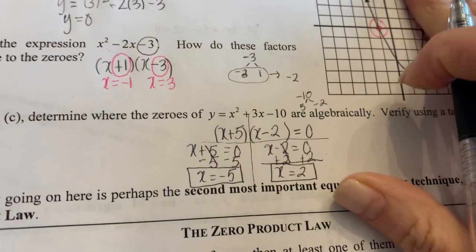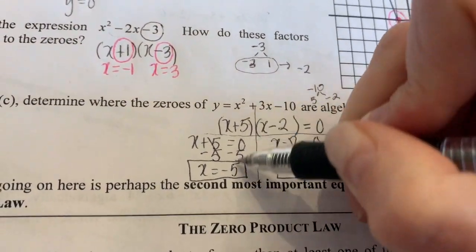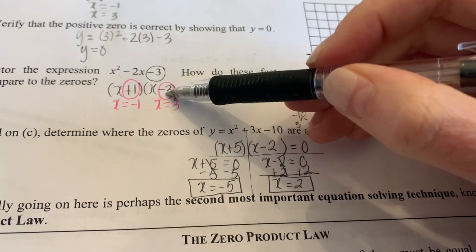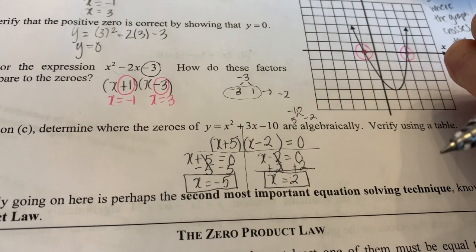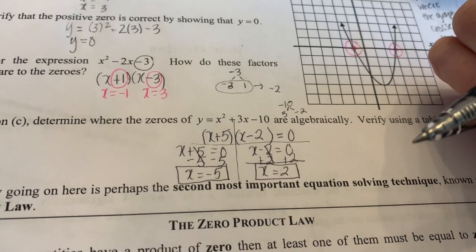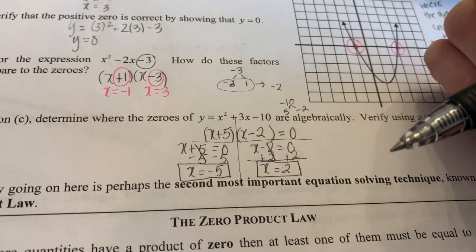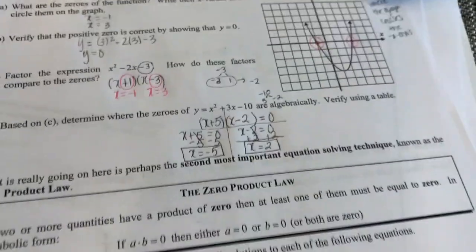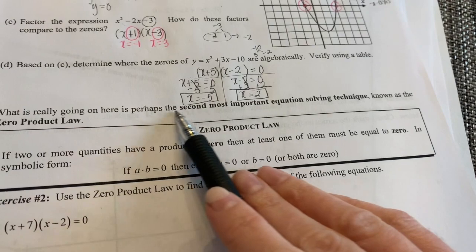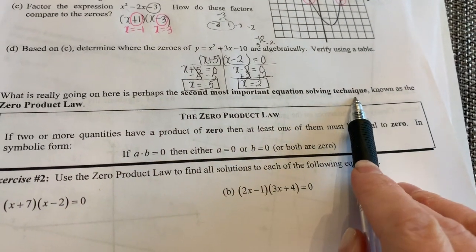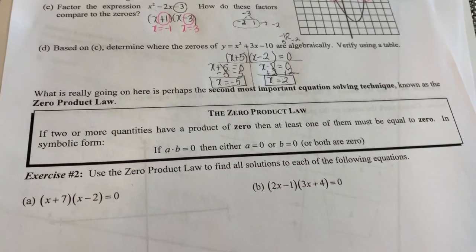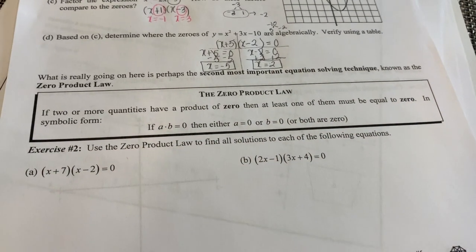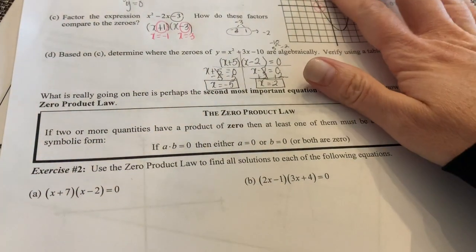And that is why it appeared that the zeros were opposite of what we had in the factor. What we really did was we solved both of these when they were equal to 0. And guess what, guys? This is actually how you solve a quadratic equation, if you can factor it. So what is really going on here is perhaps the second most important equation solving technique, known as the zero product law.